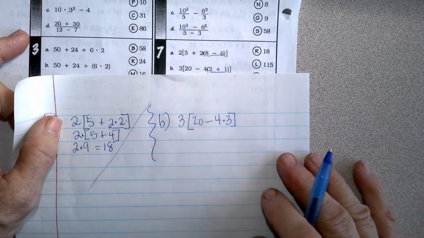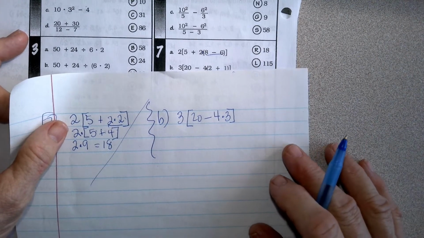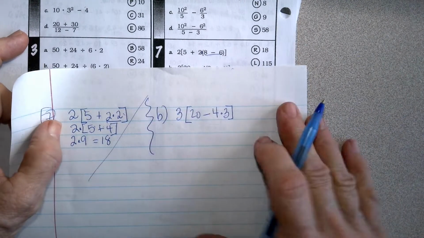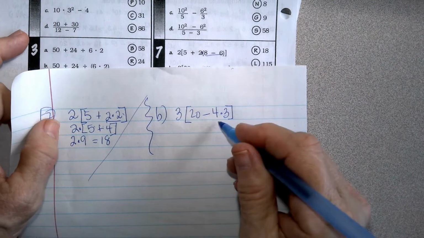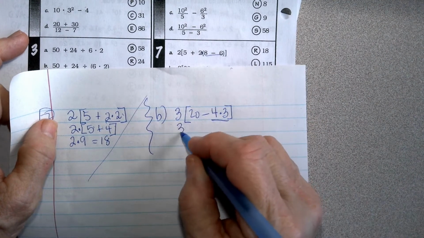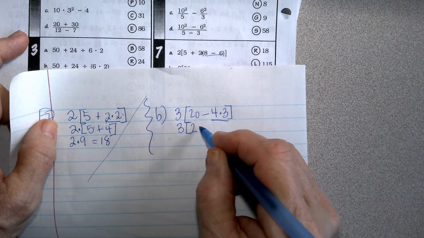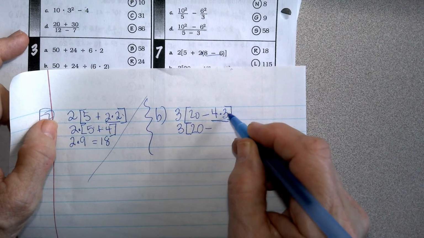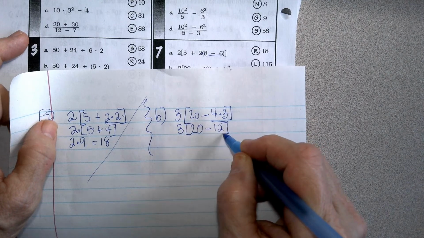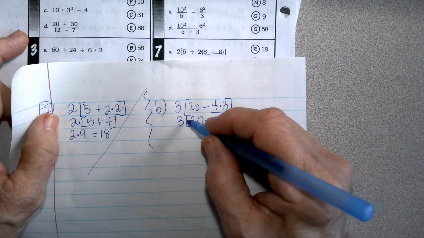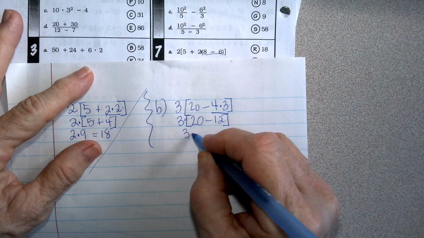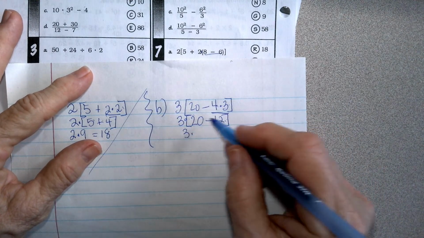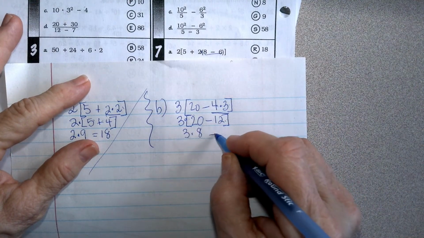End the bracket. Then, Leanna, what's the next thing you would do on this? Is the 4 times 3. So I'm going to leave the 20, and minus 4 times 3 is the 12. And the next thing is still we still have parentheses or brackets. So we do that first. 20 minus 12 is 8.